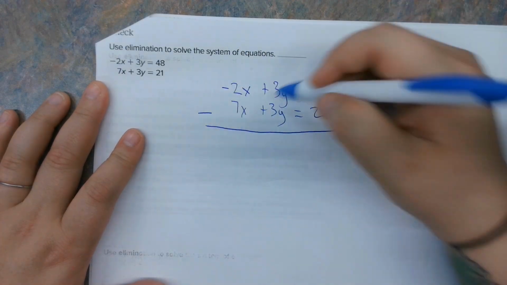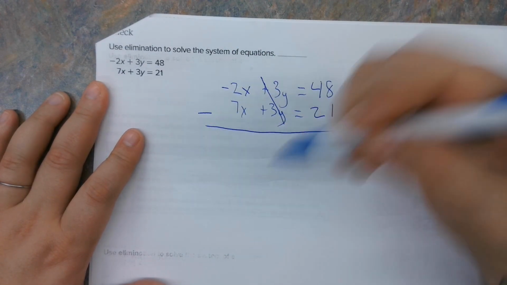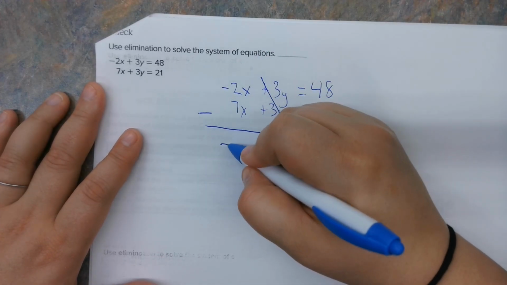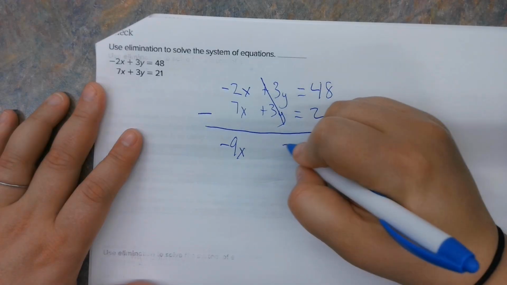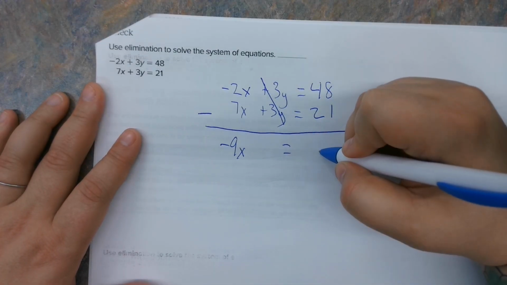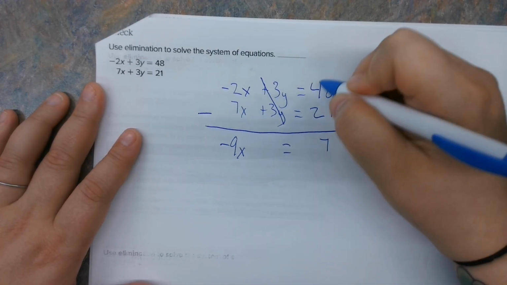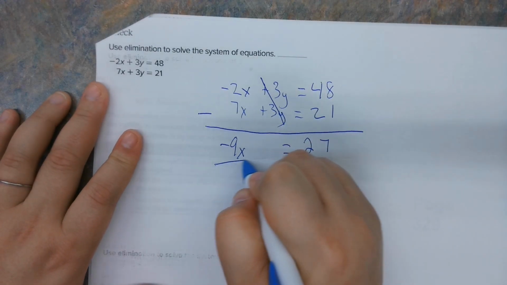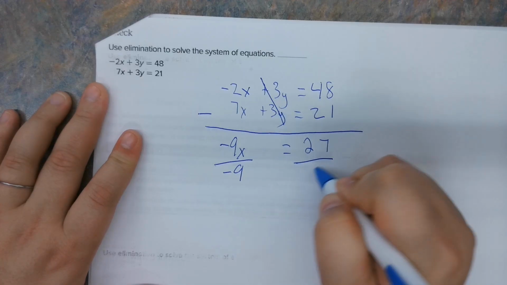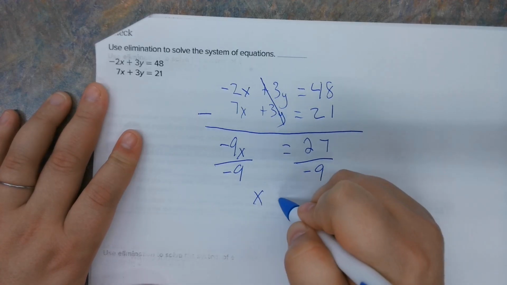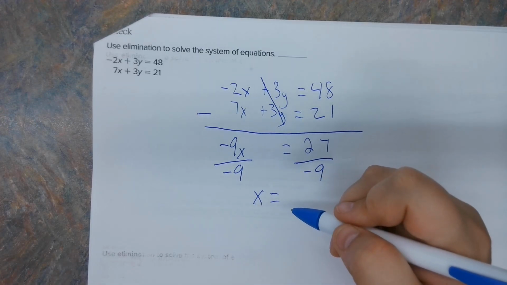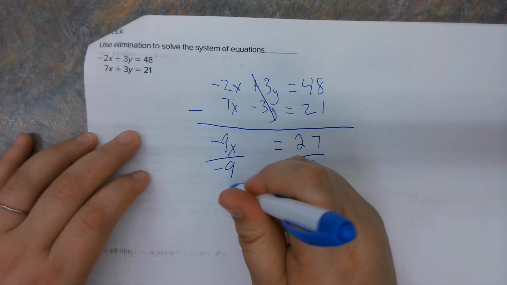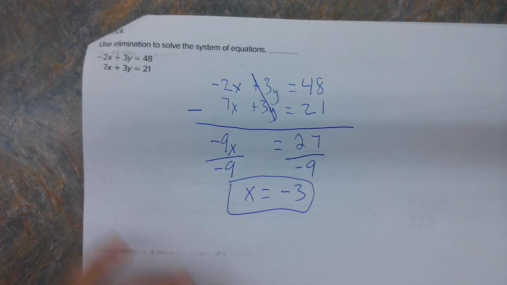Same subtraction. These cancel out. 3 minus 3 is 0. So I've got negative 2 minus 7. That's going to be negative 9x. I've got 48 minus 21. That is going to be 27. Okay? We're going to divide by negative 9. Divide by negative 9. That gives me x equals negative 3.